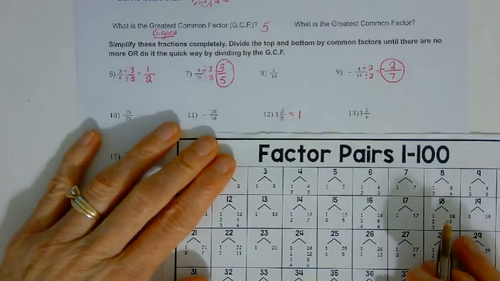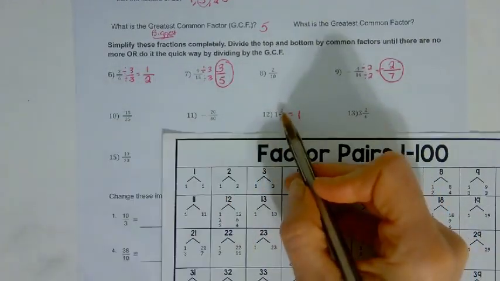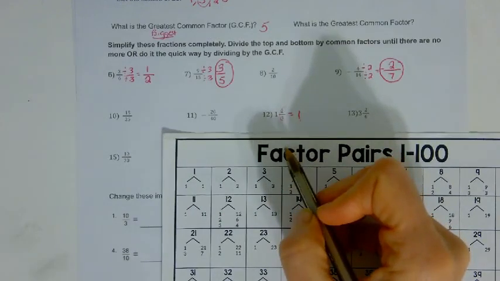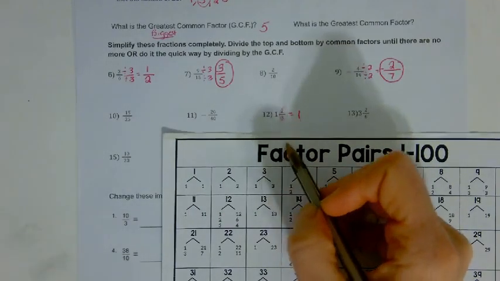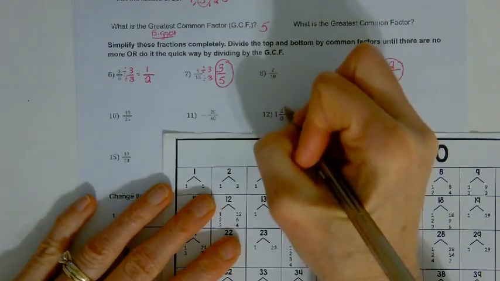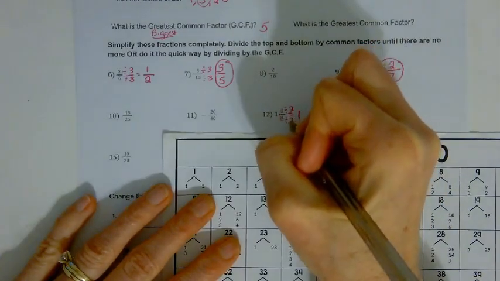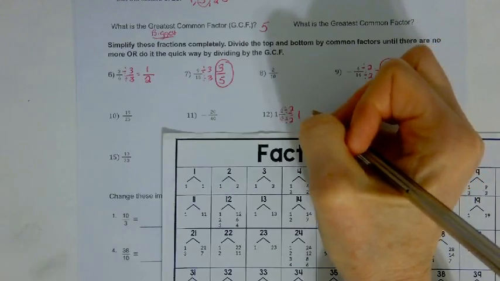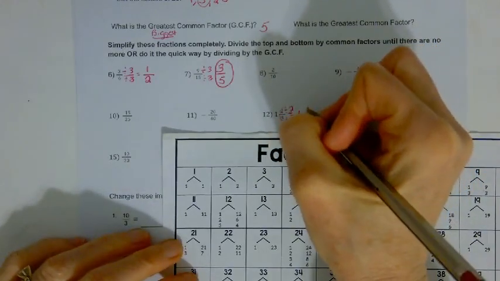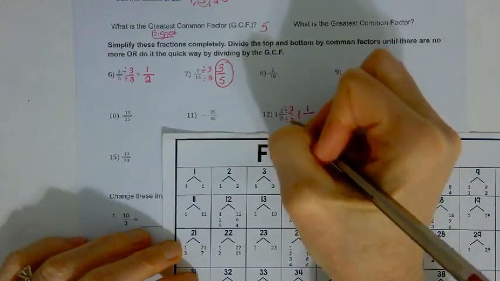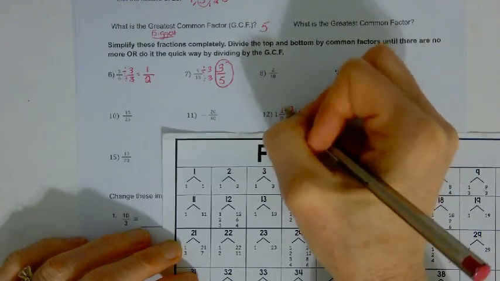So 2 and 8. If you notice, these are both even numbers, so they're both going to be divided by 2. So I'm going to divide this by 2 and this by 2. 2 divided by 2 is 1, and 8 divided by 2 is 4. So we just simplify the fraction part, and we're done.